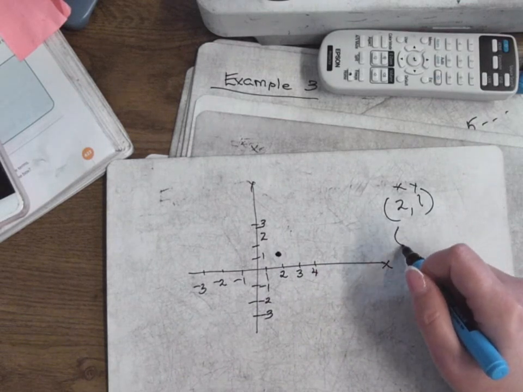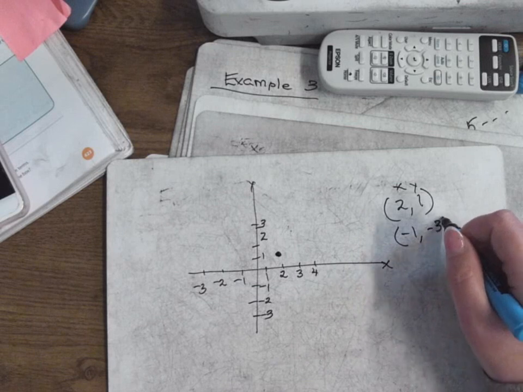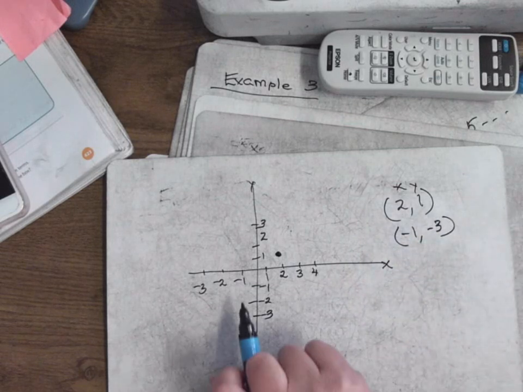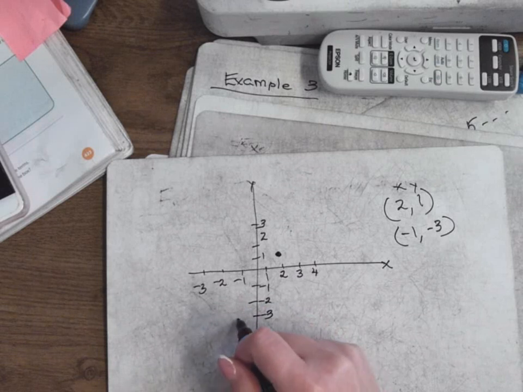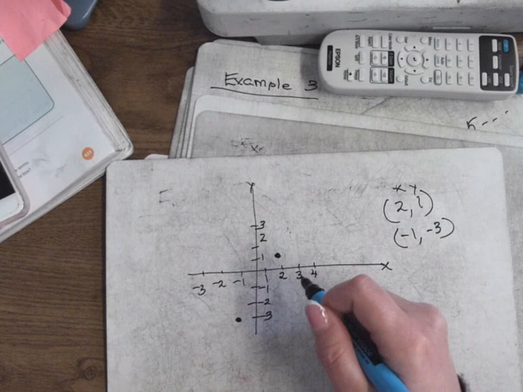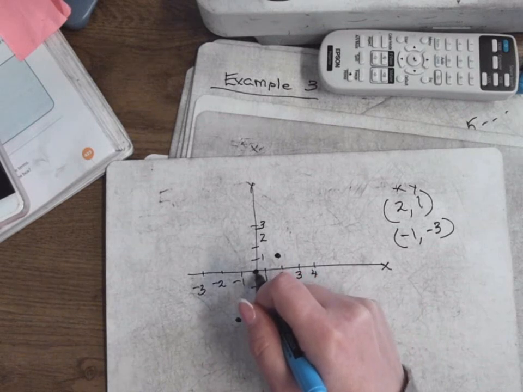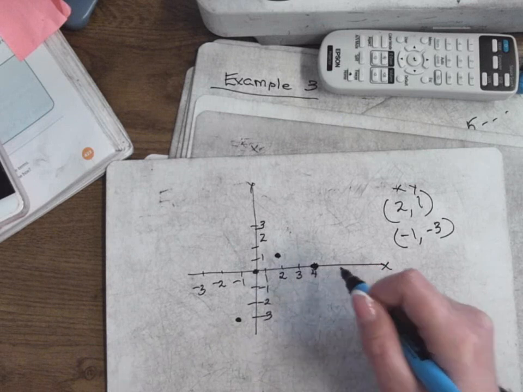What about -1, -3? So what do I go across to? Always start in the middle, across to -1, down to -3. We okay with that? What would the coordinates of this point be? 0, 0. What's the coordinates at this point? 0, 4.